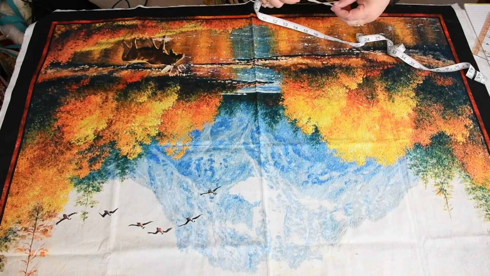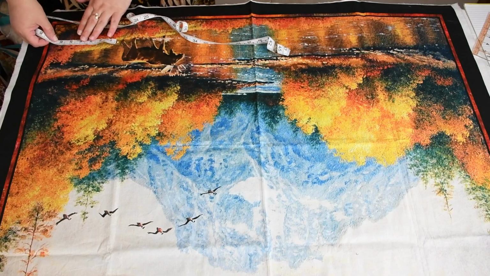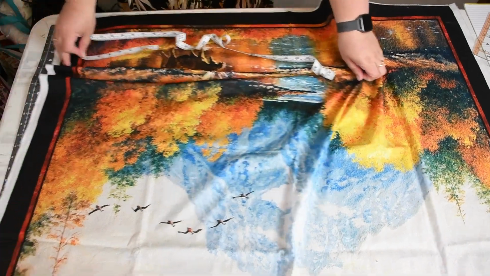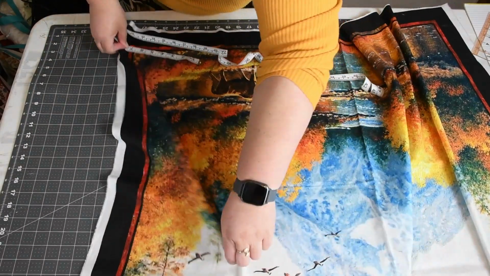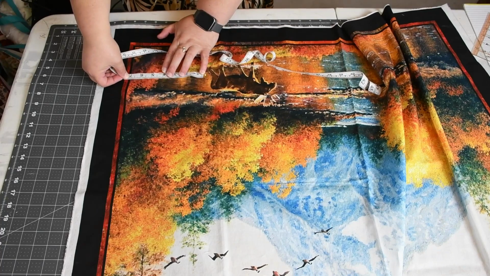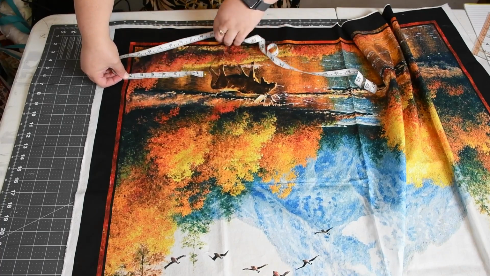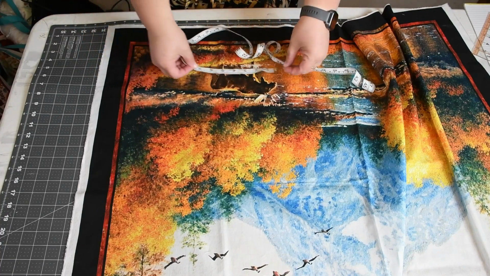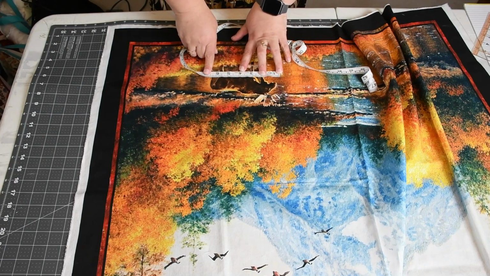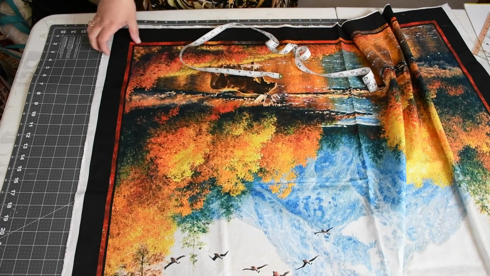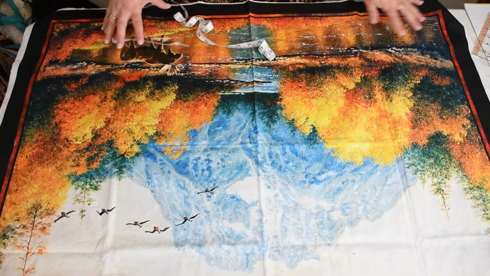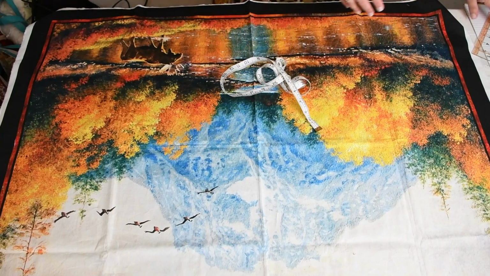So the first thing I need to do is make sure I have 7 inches on this front before the moose. And I do. And then I'll be able to move it over, and cut it and have my 7 inches there.